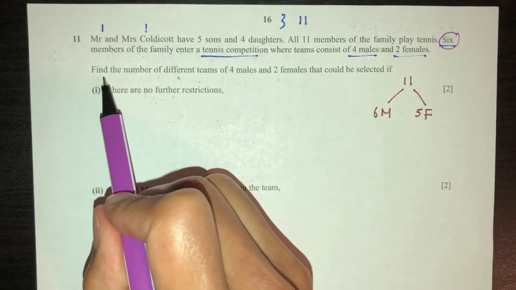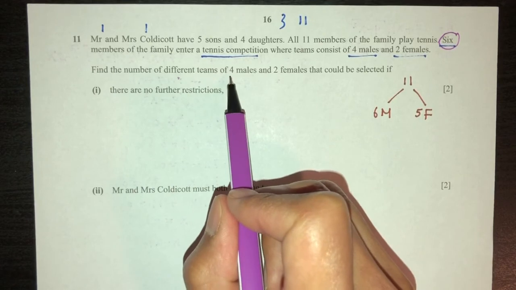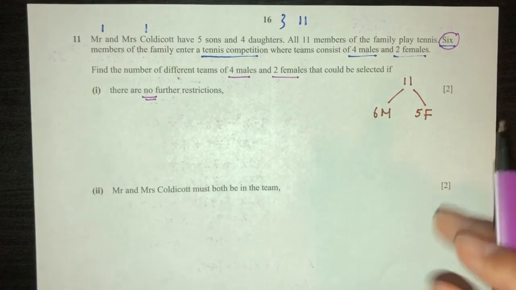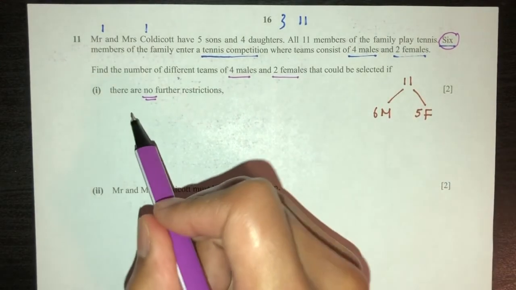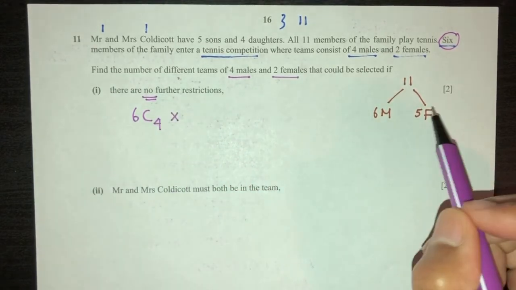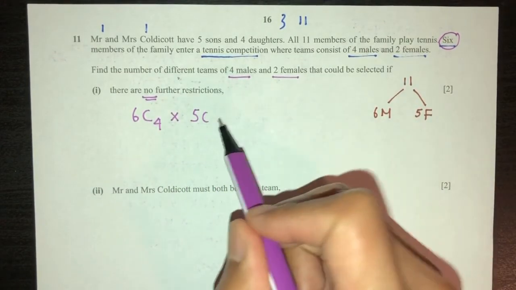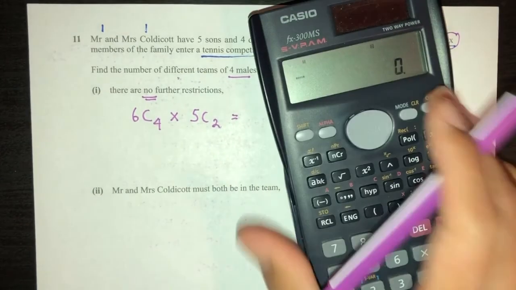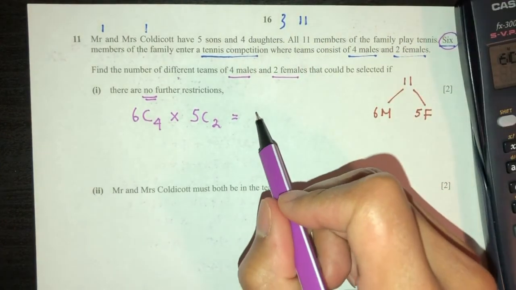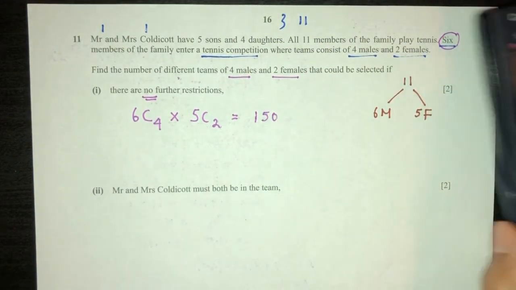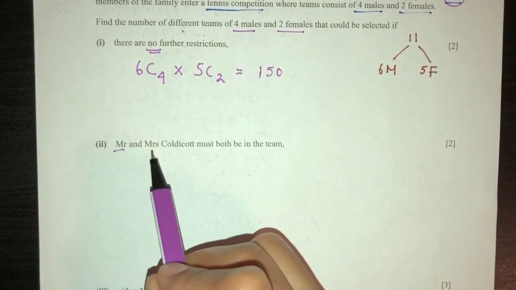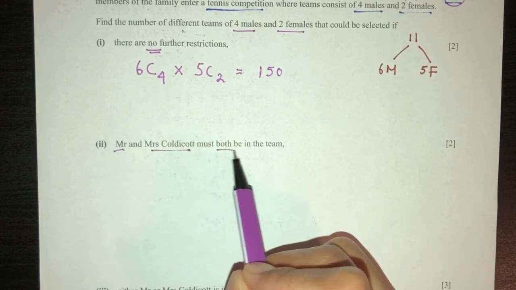Now part 1, find the number of different teams of 4 males and 2 females if there is no restriction. So this one's pretty easy. So from the 6 males we can choose 4 males, and from the 5 females we can choose 2. That will be 6 choose 4 times 5 choose 2. That will be 150. So that is 150 ways of choosing your team. Now for part 2, condition is Mr. and Mrs. Caldecott must both be in the team.